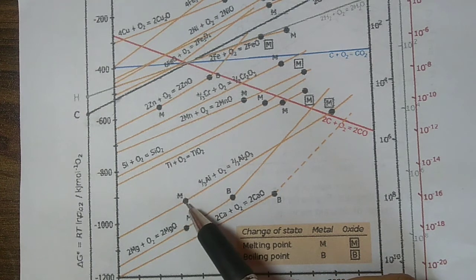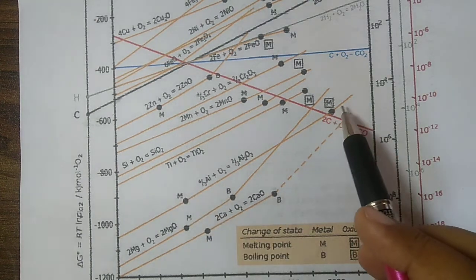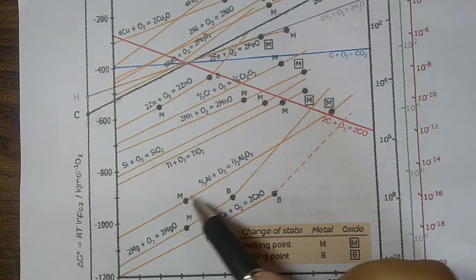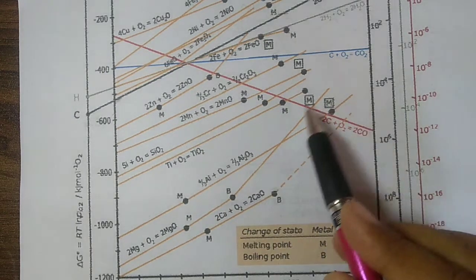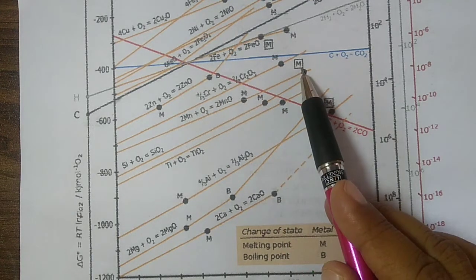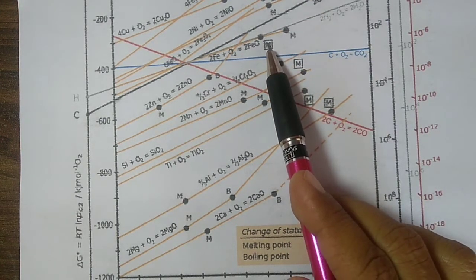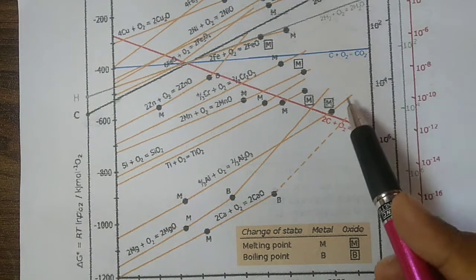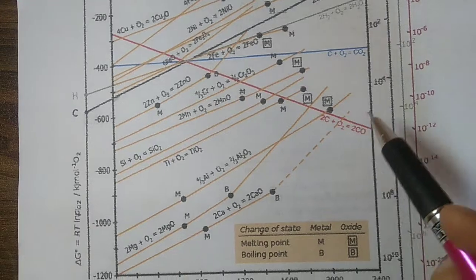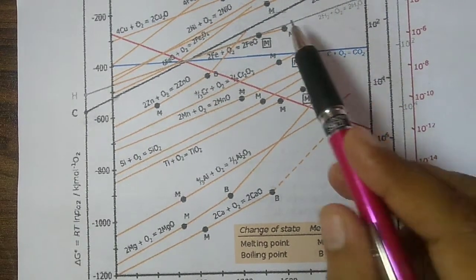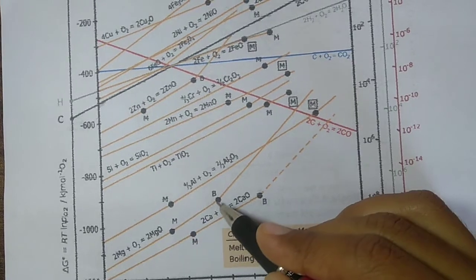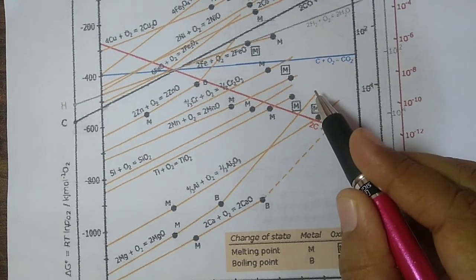For aluminium oxide, this one is the melting point, this one is the boiling point. These are the melting points for any oxides, which can show the deviation in the slope.